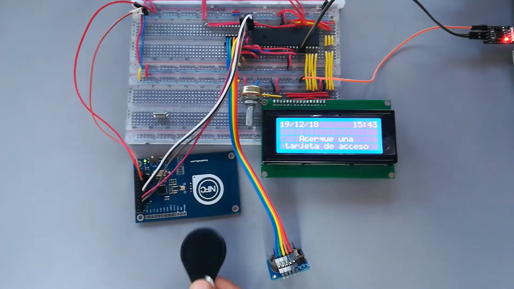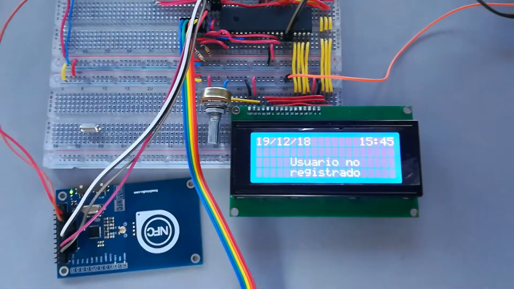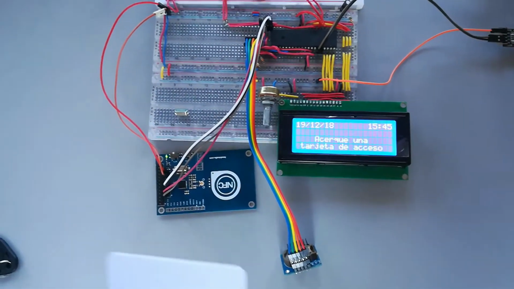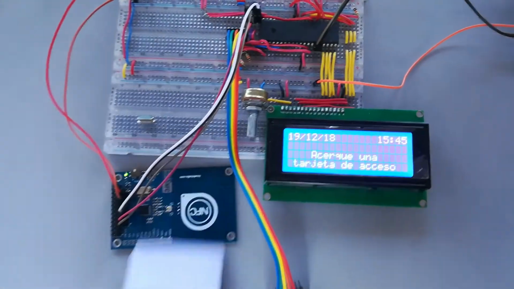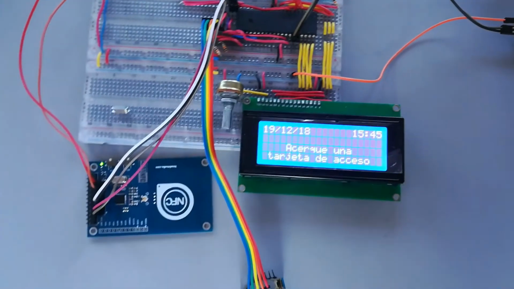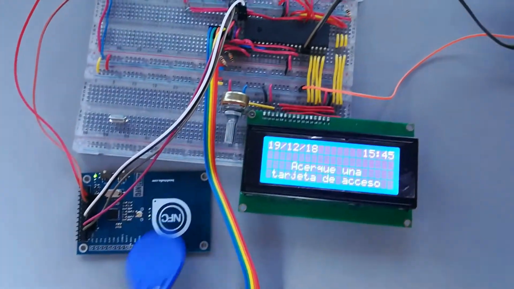When we place our unregistered NFC tag, our software detects it. Then when we place the active NFC card, our green LED will be on. And lastly, the inactive NFC tag.